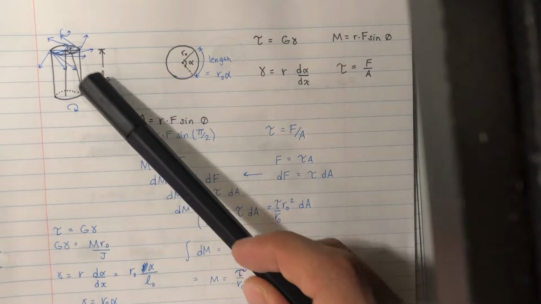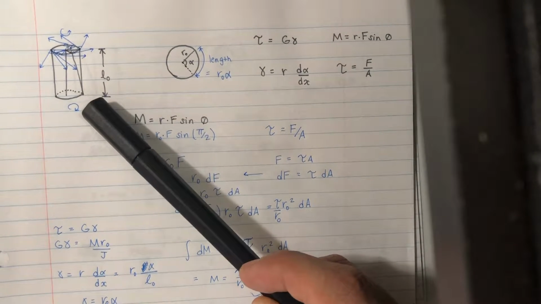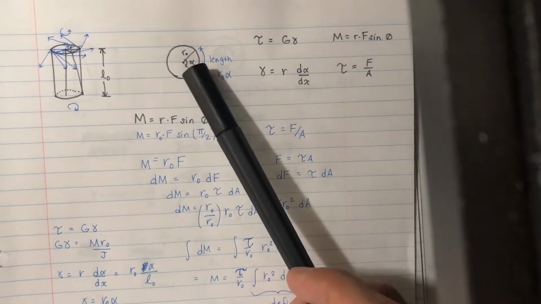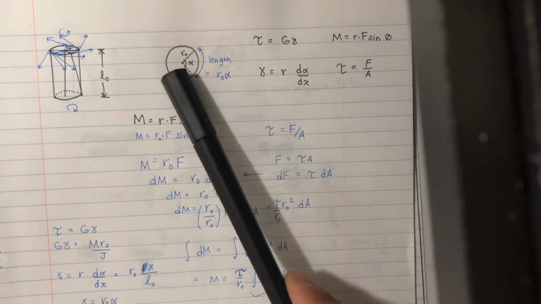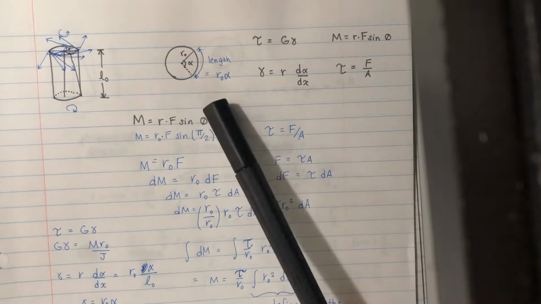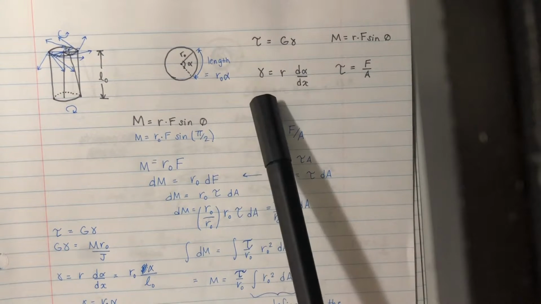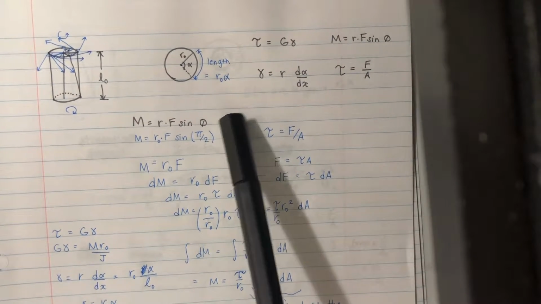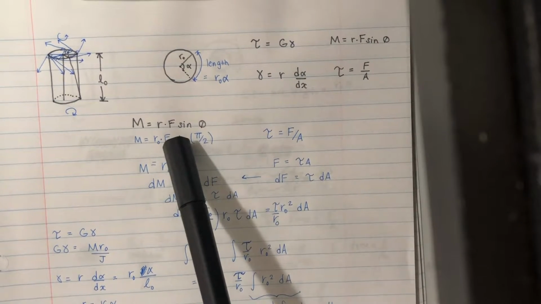So, if we look at the diagram here, this is the cylinder that is experiencing a torsion force. And if we look at the top of the cylinder, we see it has a radius r naught and an angle change of alpha. So, in order to derive this equation, we'll start with the equation for the moment.